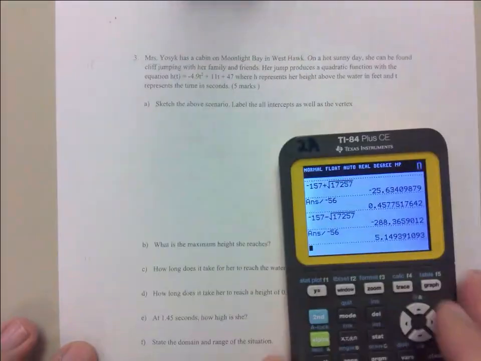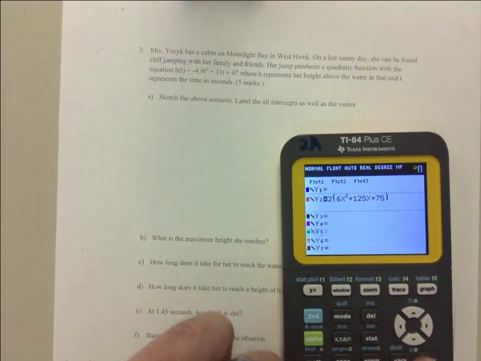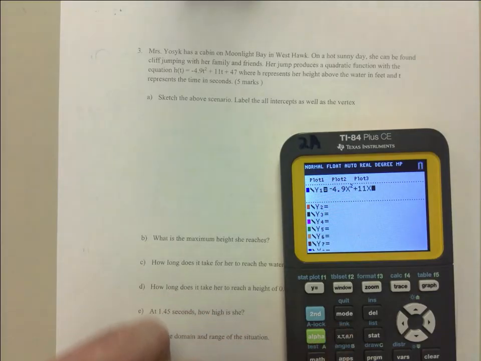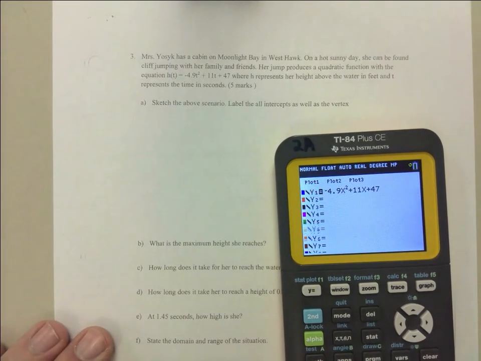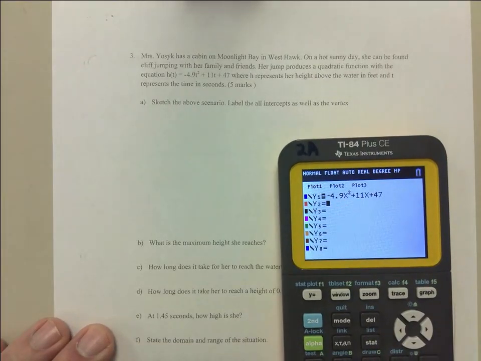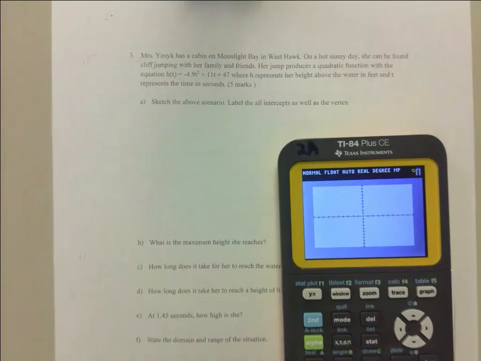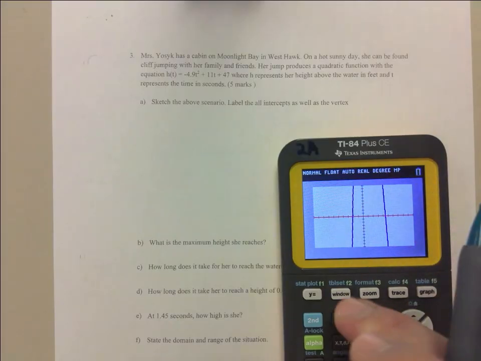Okay, so here we have the word problem. So obviously I should have done this beforehand, but I'm going to type that in. I'm going to already make y2 equal to 0 because I have a feeling that I'm going to have to find the x-intercept. So I'm going to hit graph. Not a good graph. I'm going to try zoom 6. Zoom 6 actually does a pretty good job. I'm just going to increase my y max here.